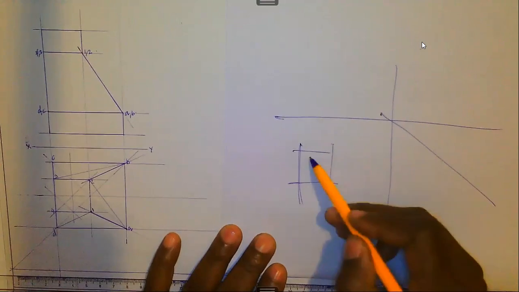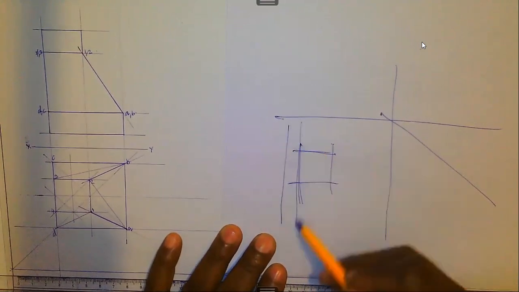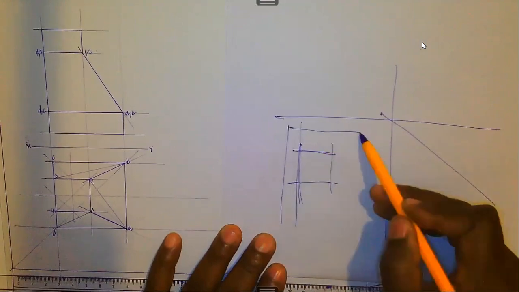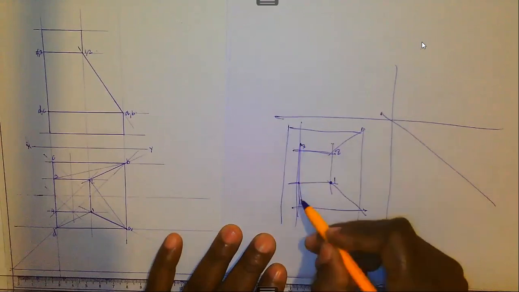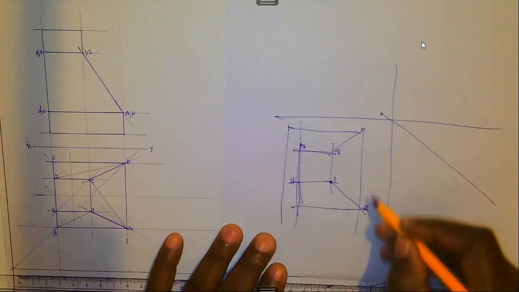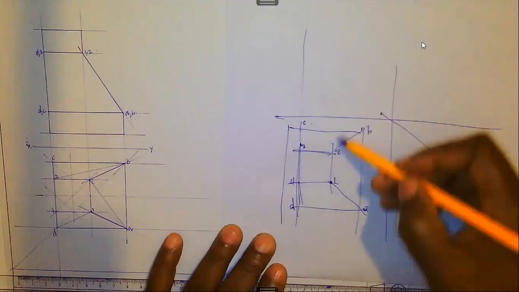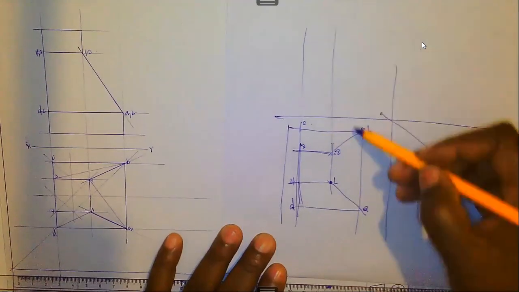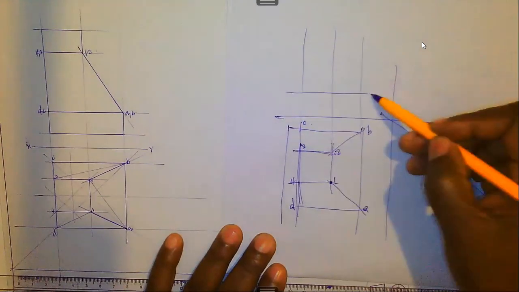There you go. We said this is point 1, this is point 2, this is point 3, this is point 4, that's A, B, C, and D. Then we take this one up, take this one up. I'm just going to define the transition part only. You have got that, you have got this, okay?